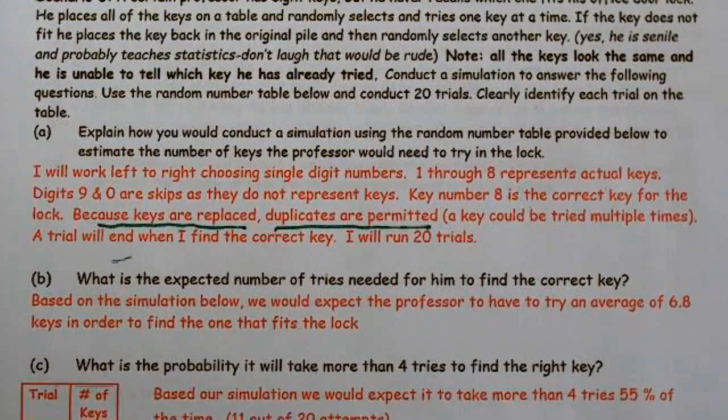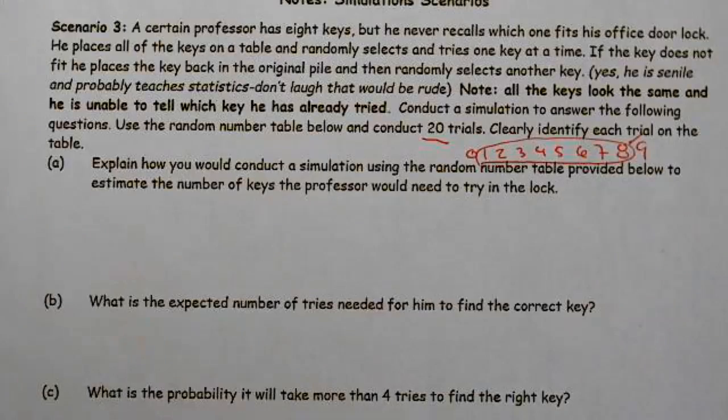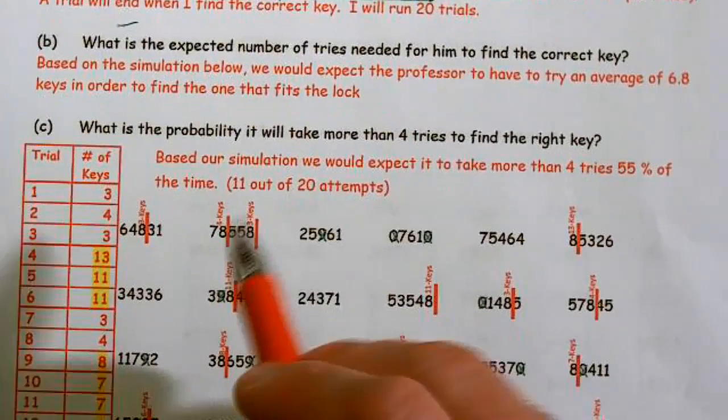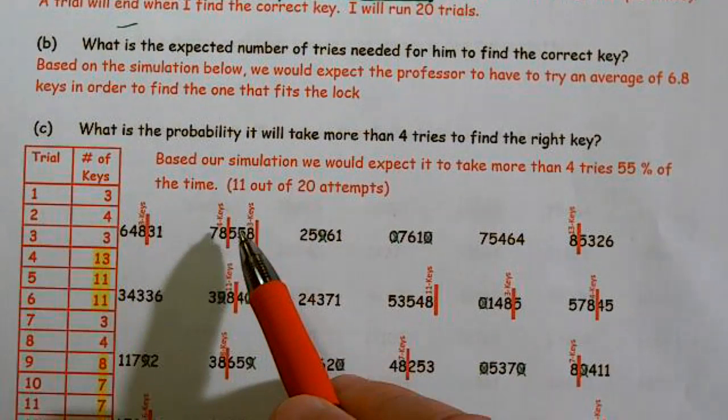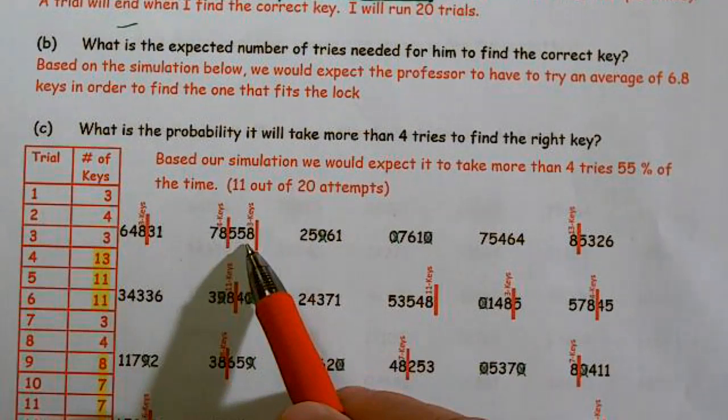So I start off running this thing. Wrong key. Got to the correct key. Wrong key, got to the correct key. So I continued doing that, okay? So this one took 3 keys, and I'm making a little table off to the side. This one took 4 keys, this one only took 3.